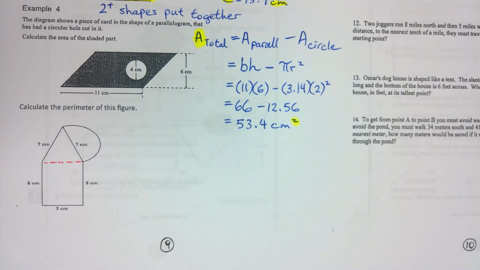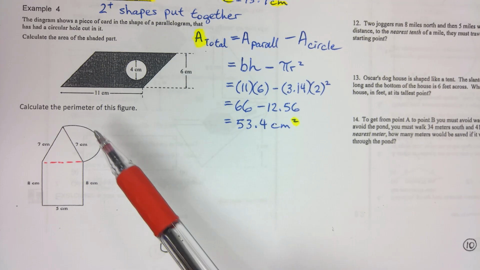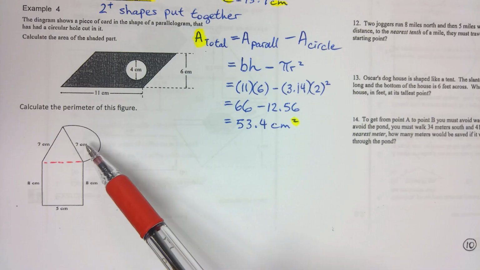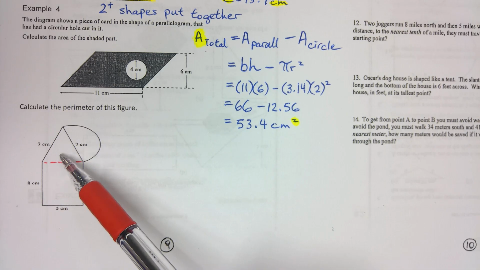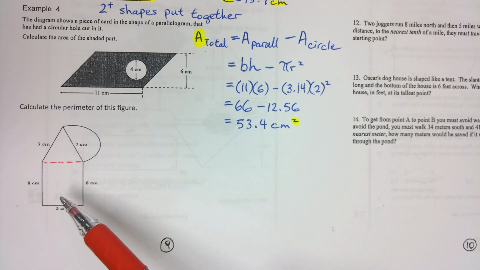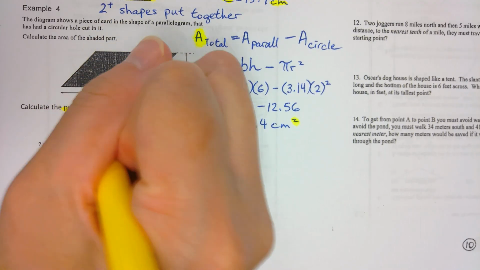On the test, the diagrams are not going to be drawn to scale, in a way to trick you to make sure you recognize the dimensions. So does that mean I'm going to do area of a semicircle plus the area of a triangle plus the area of a rectangle? All right, Joshua, why not? Right. Yeah.